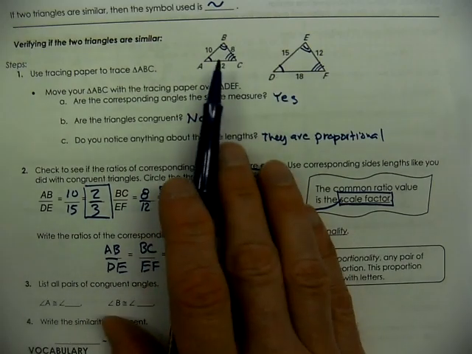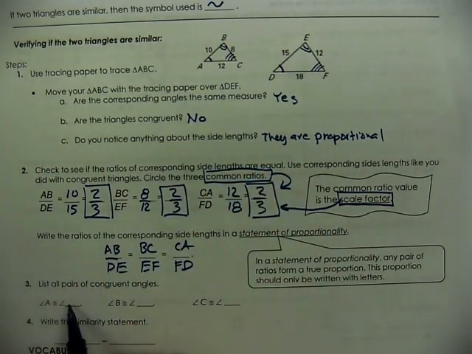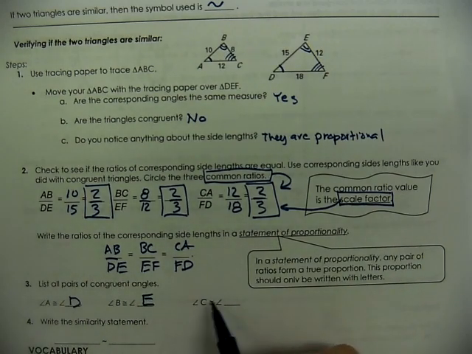And again, we've already identified the angles visually with the tracing paper. Angle A is congruent to angle D. Angle B is congruent with angle E. And lastly, C with F.